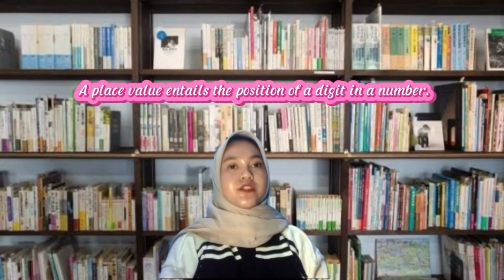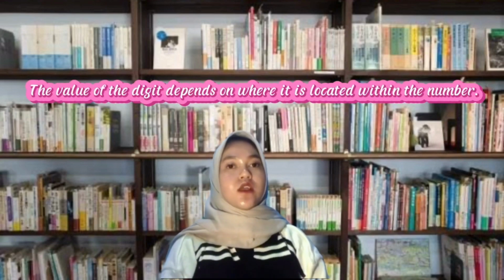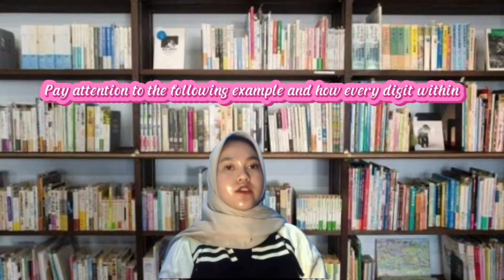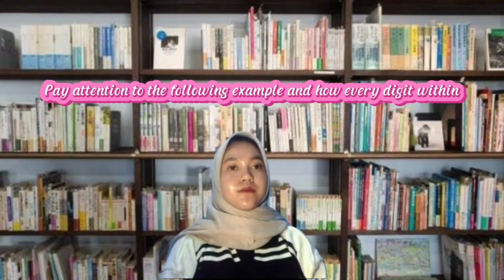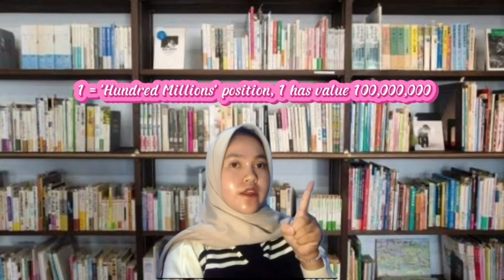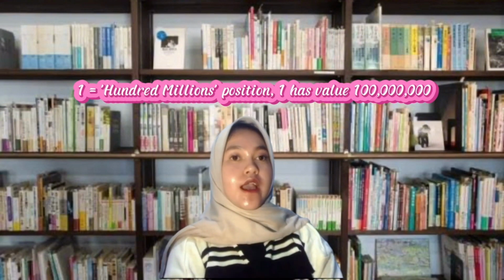Place value. A place value entails the position of a digit in a number. The value of the digit depends on where it is located within the number. Pay attention to the following example and how every digit within the number has its value based on the location. 123,456,789. 1 equals 100 millions. Position 1 has value 100 millions.